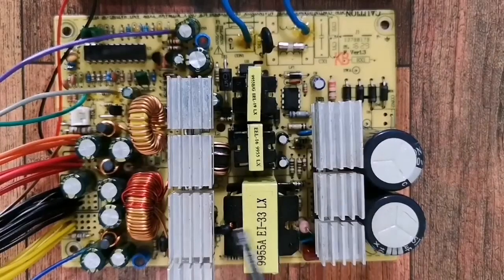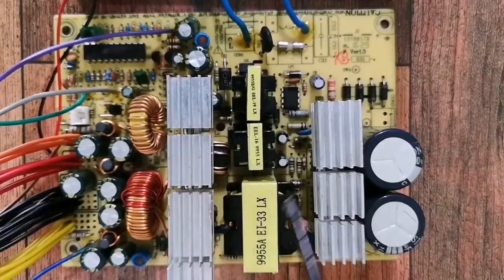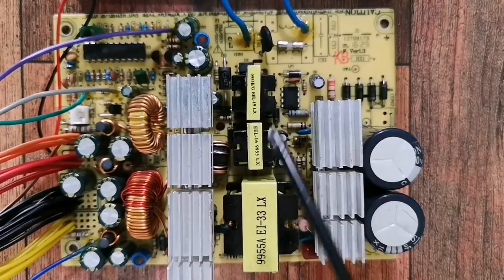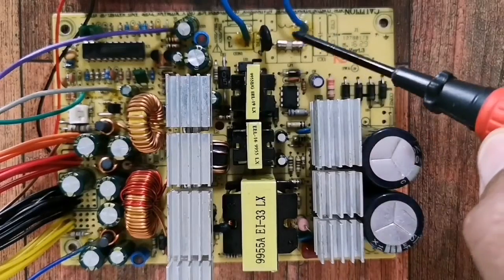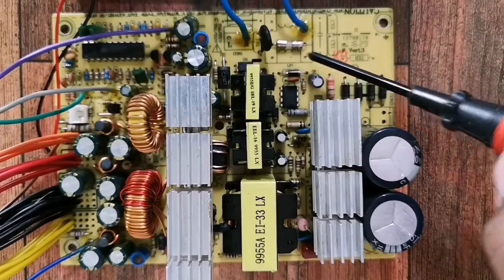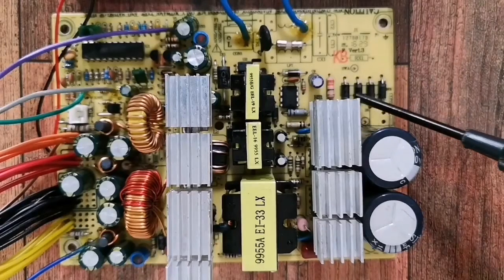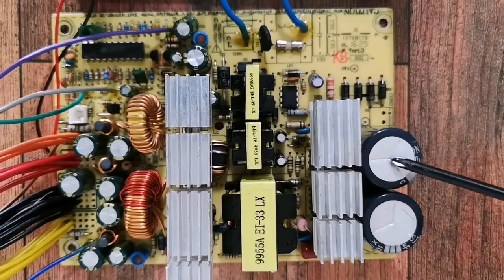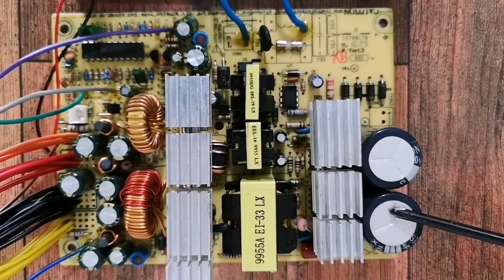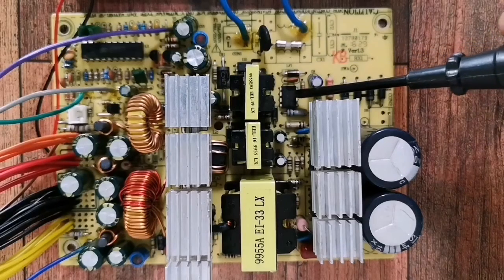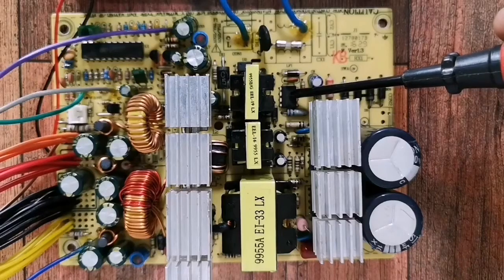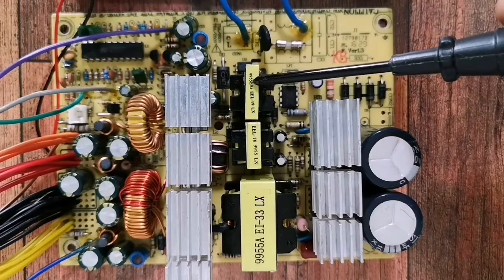Before we go ahead, I will give brief explanation of the circuit. Here the AC power is connected, and through the fuse it goes to the main rectifying diodes. The DC is filtered and smoothed by these two big electrolytic capacitors. The 5 volt standby is generated by this IC, which is switching this transformer.